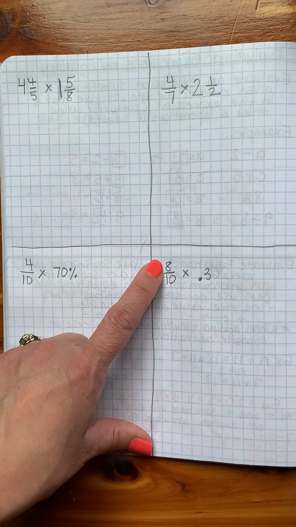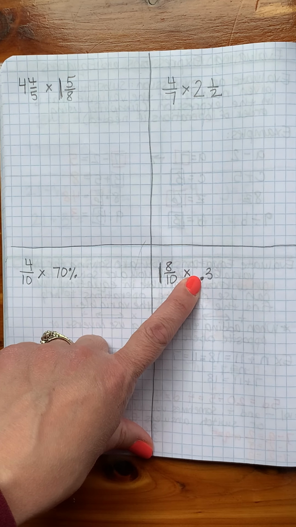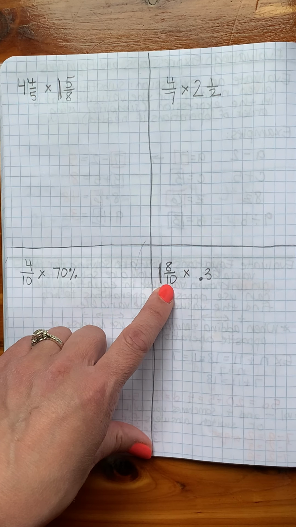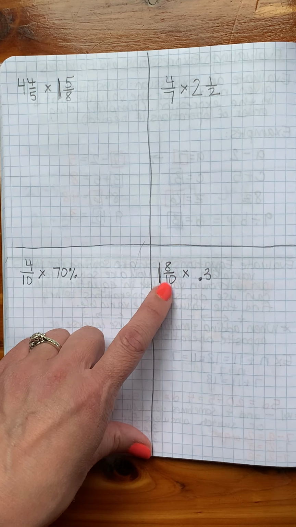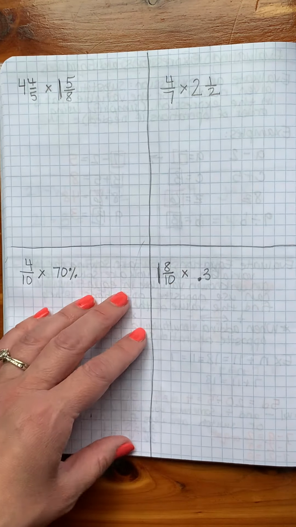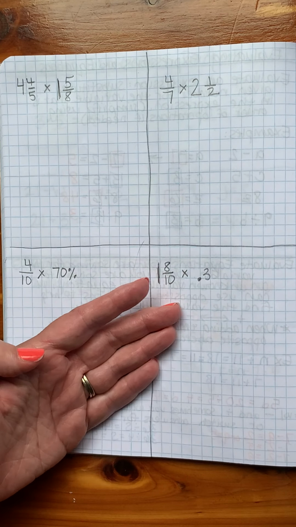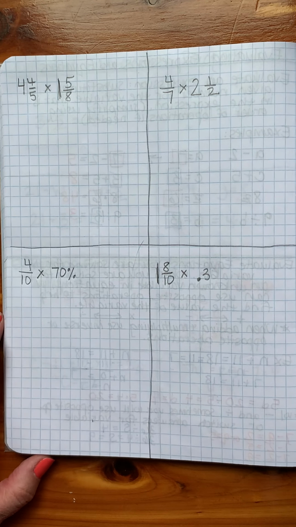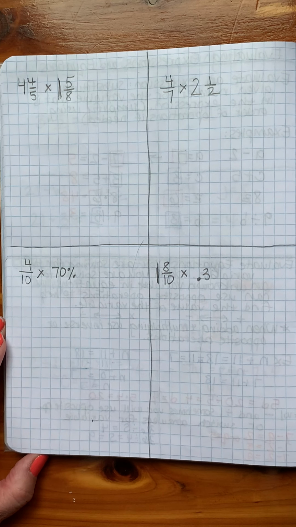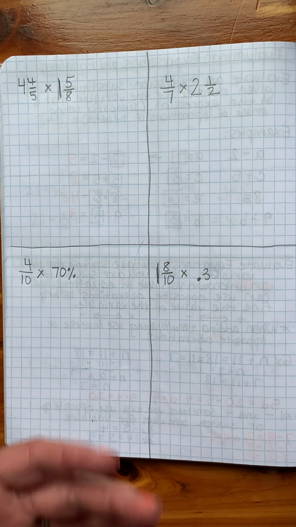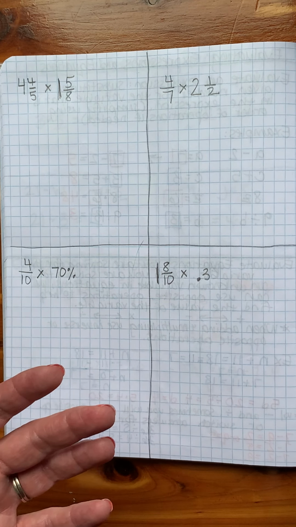And then over here we have 1 8/10 times 0.3. So think of 0.3. How would I write 0.3 as a fraction? And then here you'll have to turn this number into an improper fraction before you are ready to multiply. Make sure you practice reducing or turning your answers back into mixed fractions if they come out as improper fractions. So practice that skill as well. There'll probably be at least 1 or 2 questions on the assignment tomorrow where I specifically ask you to make sure that your answer is in its most reduced form, or that you turn it back into a mixed number.